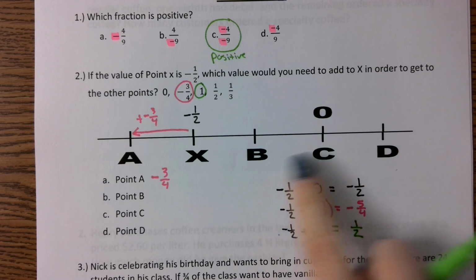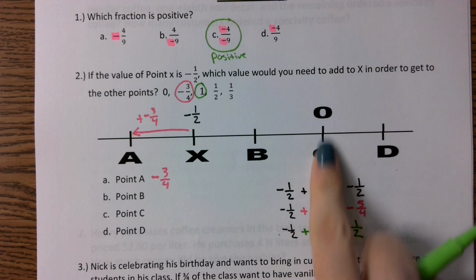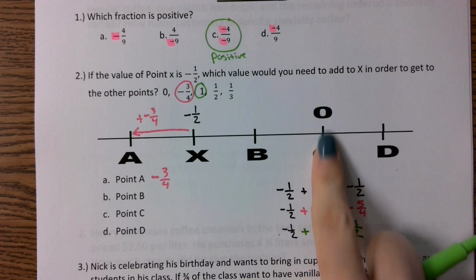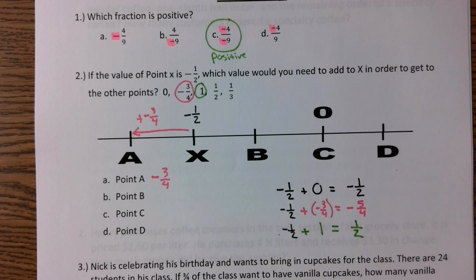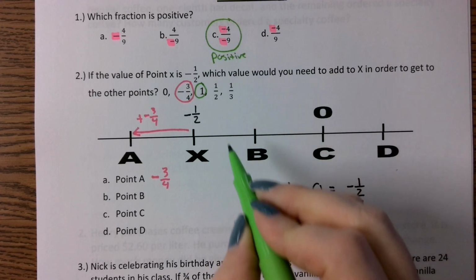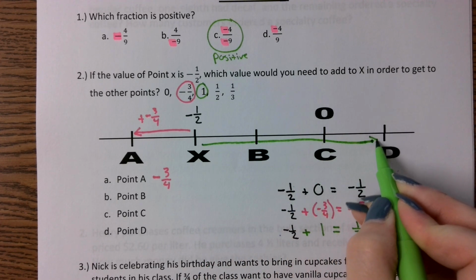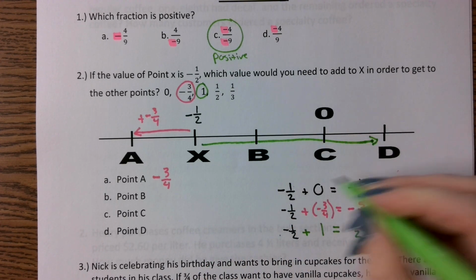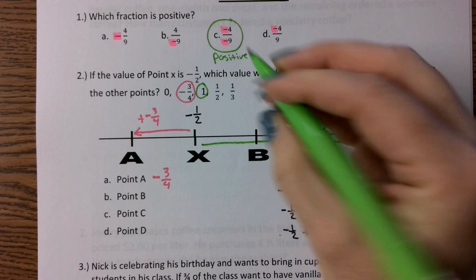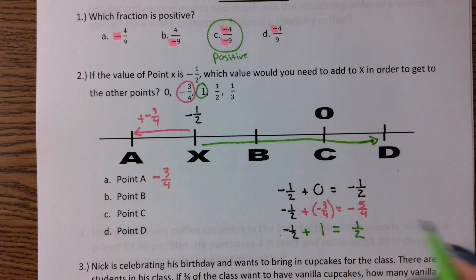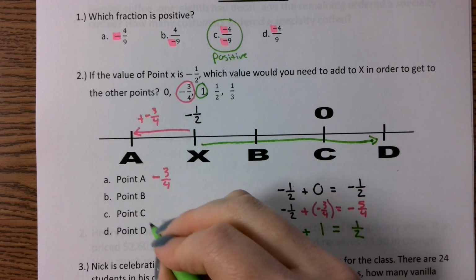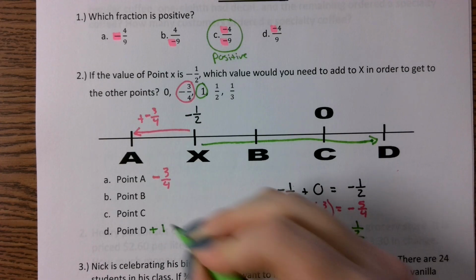D, right? I'm going to a positive, which means I have to be to the right of 0, and C is at 0. So I'm going to have to be even further past it. So this is actually taking me all the way to D when I add 1 whole, okay? So if we're going to go to D, I'm going to put plus 1 right next to D.